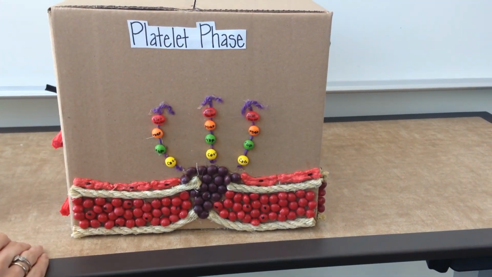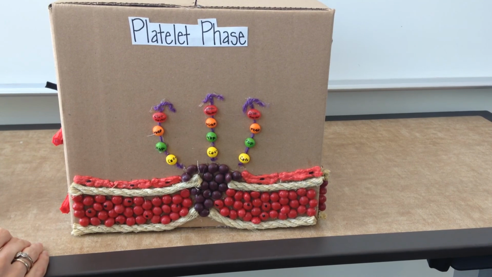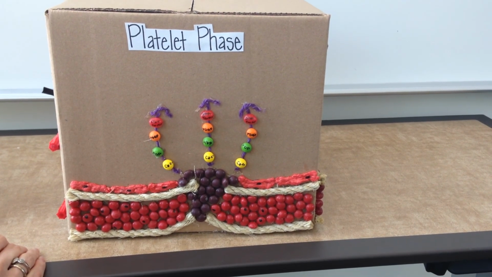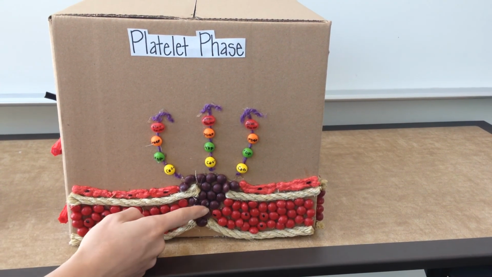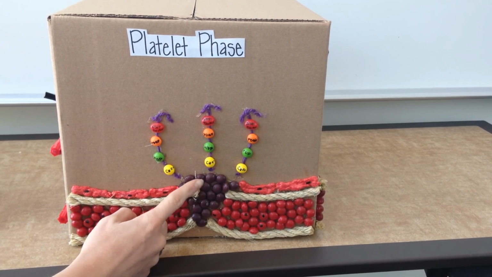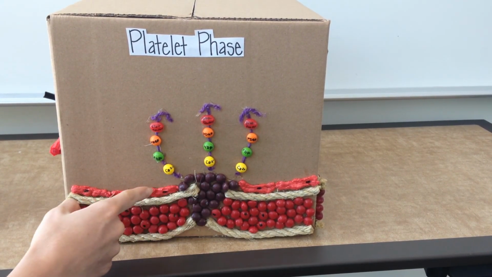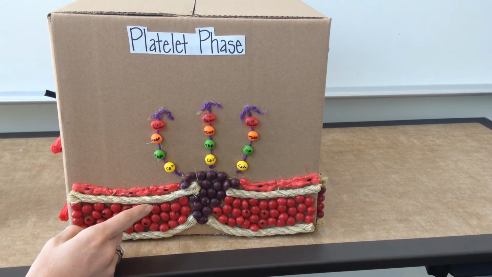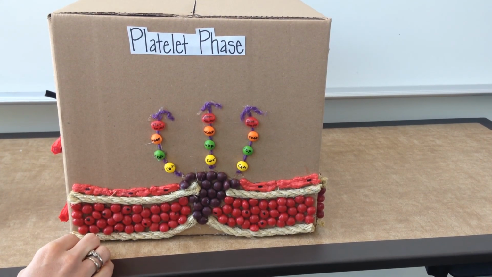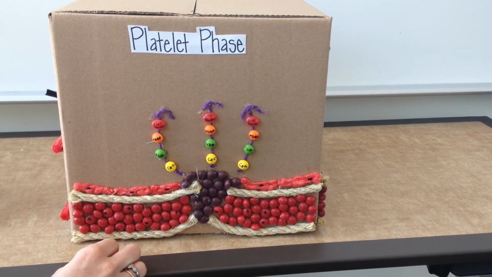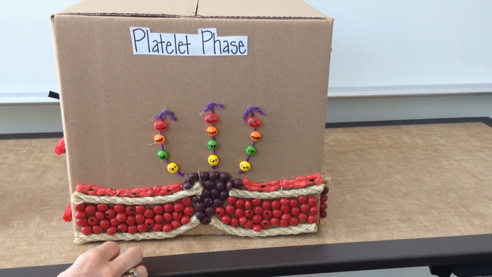In the platelet phase, it begins as soon as the platelets attach to the endothelial cells at the end of the vascular phase. Here you see the platelets attaching to the endothelial cells. Platelets also attach to the basement membrane to expose collagen fibers and to other platelets.